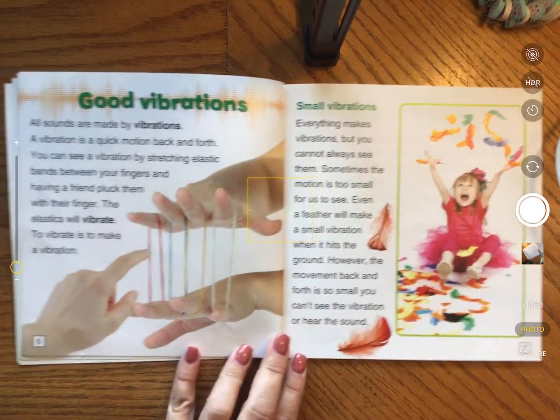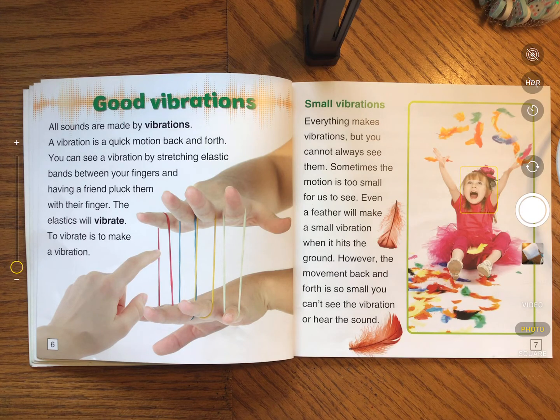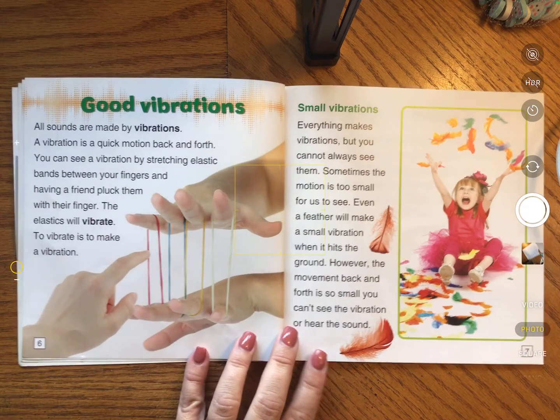Good vibrations. All sounds are made by vibrations. A vibration is a quick motion back and forth. You can see a vibration by stretching elastic bands between your fingers and having a friend pluck them with their finger. The elastics will vibrate. To vibrate is to make a vibration.